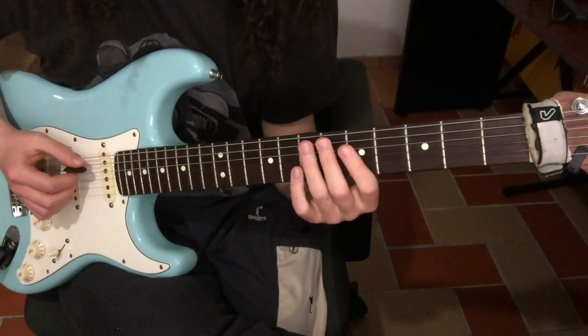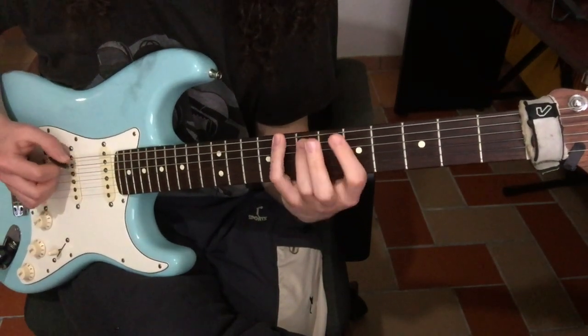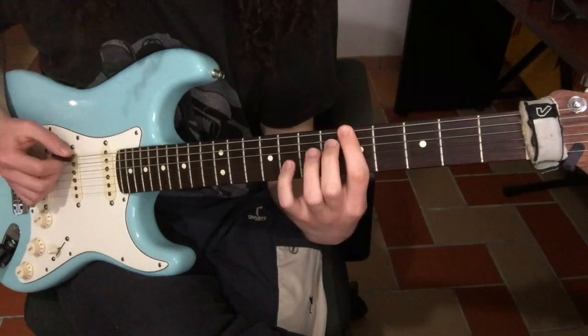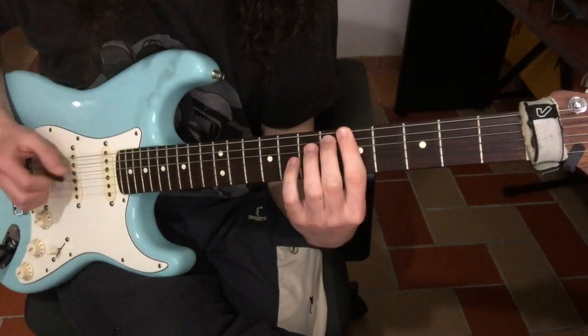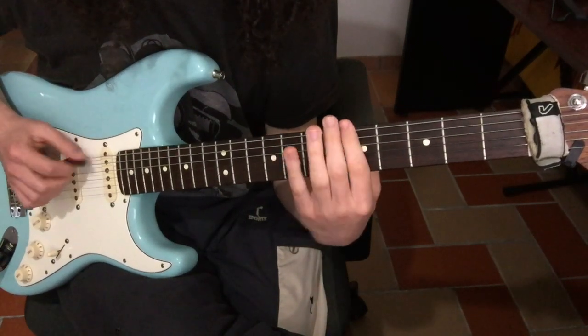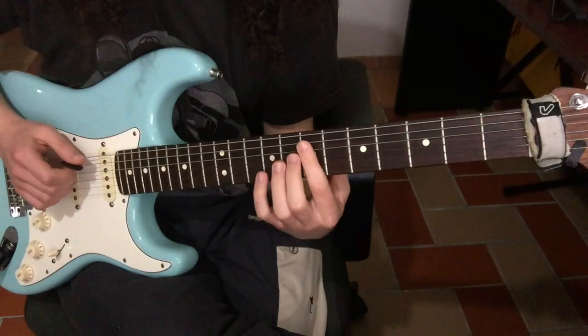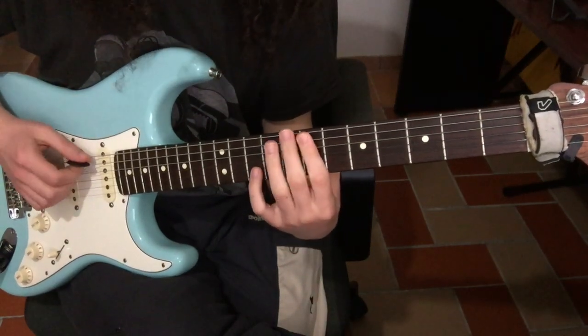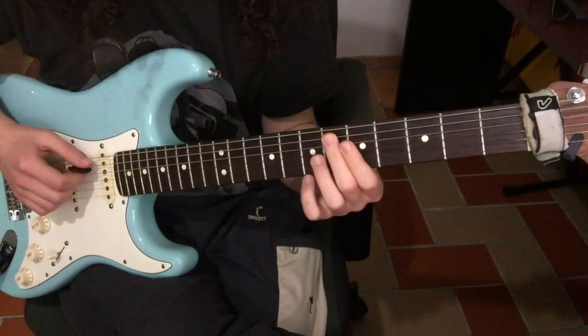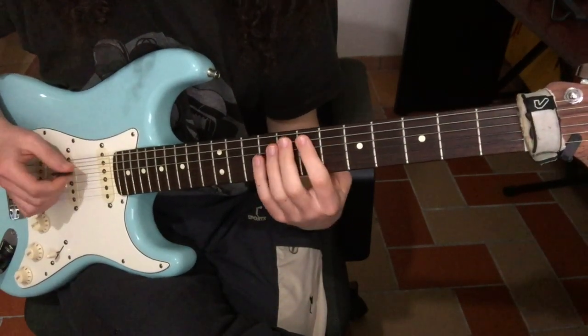For instance, we could do a bass line like... In this case, my bass line was E, C, A, and then that little D sharp. And again, you can play the bass line and the melody.